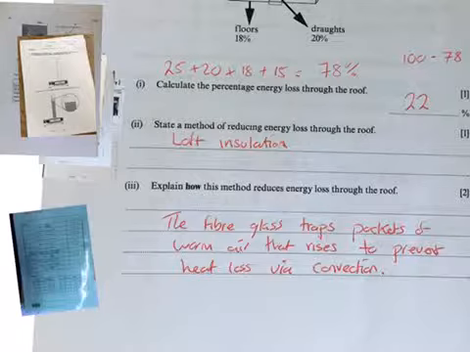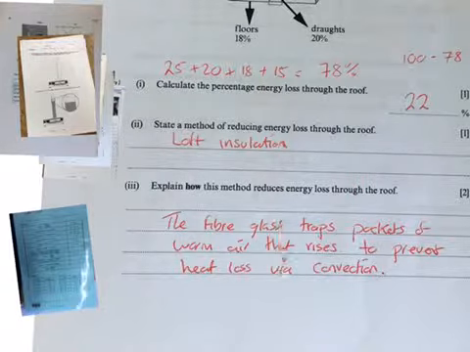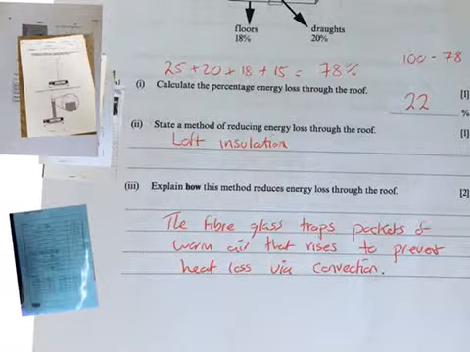Explain how this method reduces heat loss through the roof. Kind of like the 6 marker we just did in the previous video, the fiberglass is going to trap pockets of warm air that rises, and that's going to prevent the heat loss via convection.